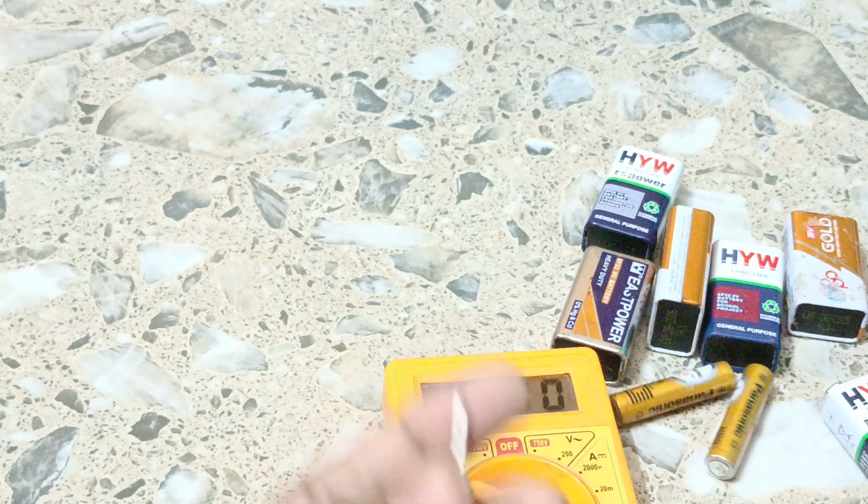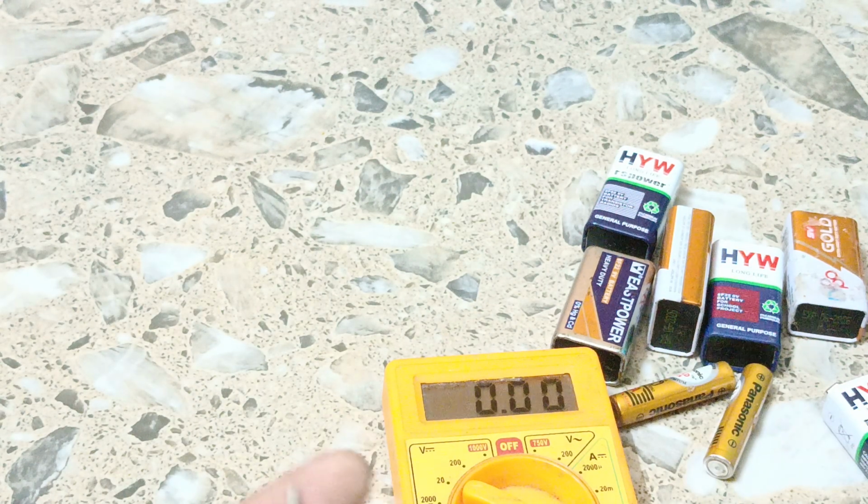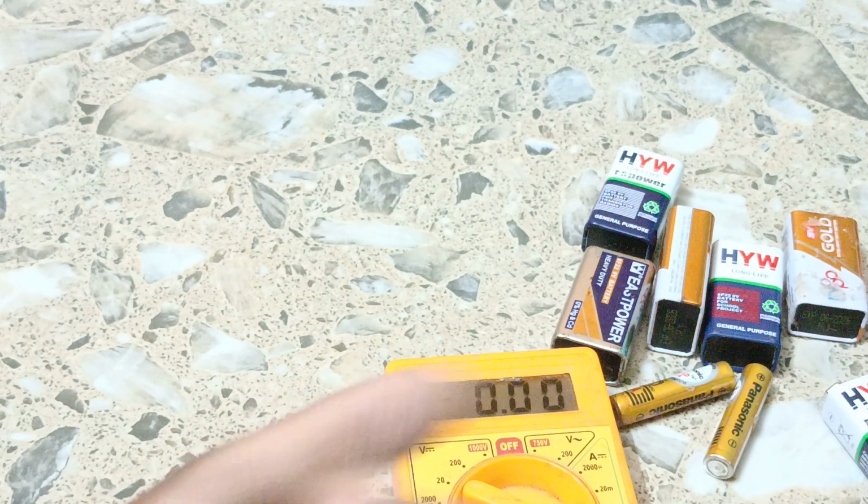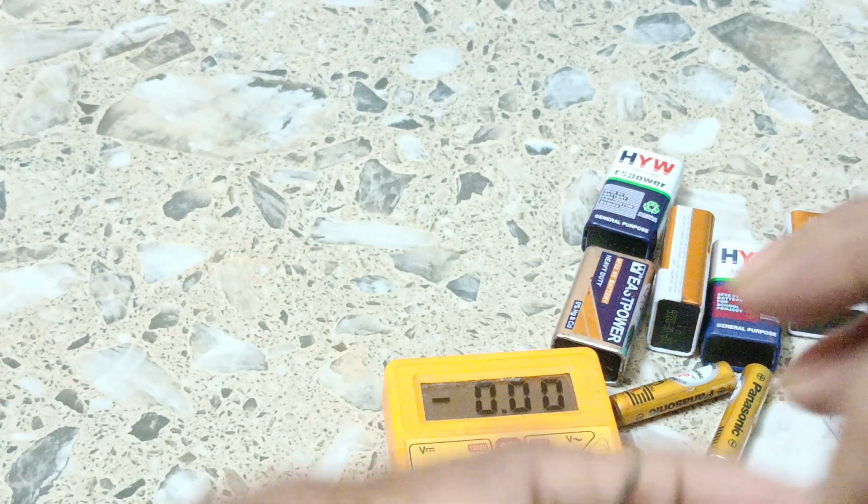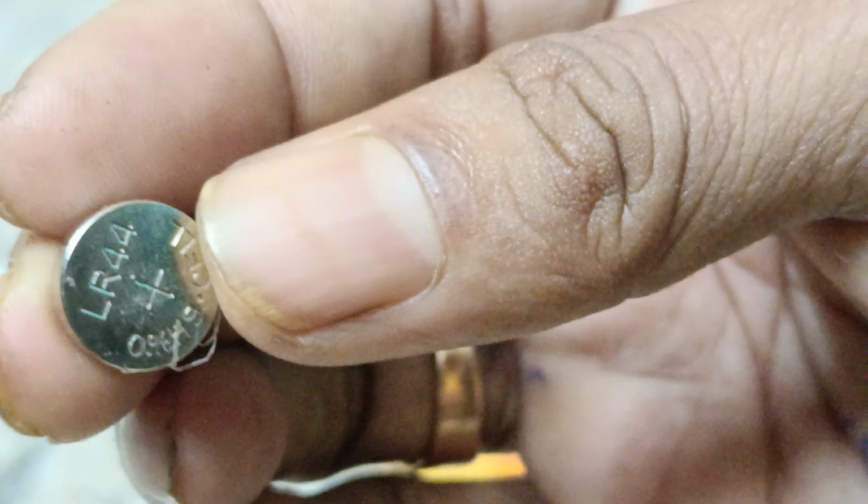This is the cell. Now we have some other button cells. You see here, these are some button cells you can see. Now we check, you see, this is positive, right? You can see here, this is the positive sign, and this is positive. Yes, this is positive, and the upper one is negative.